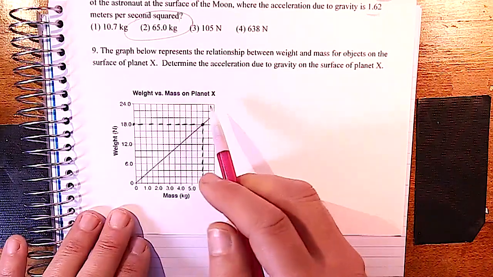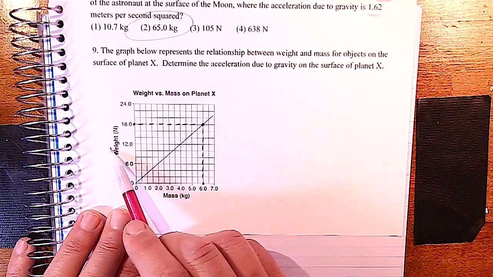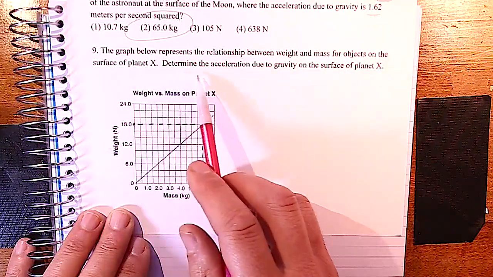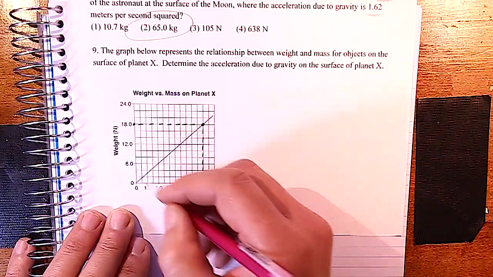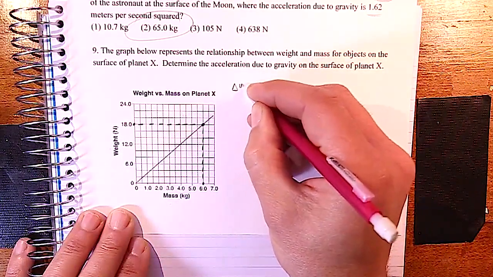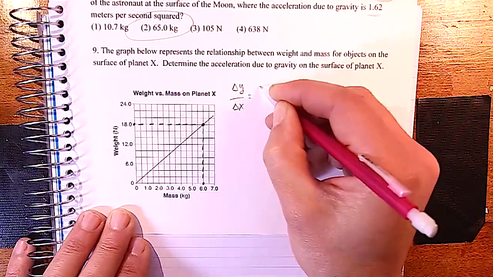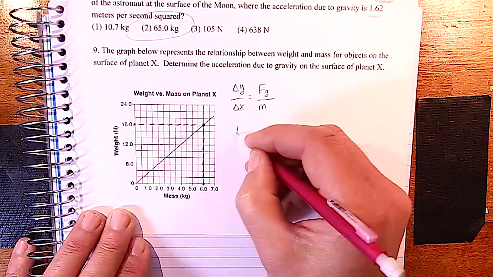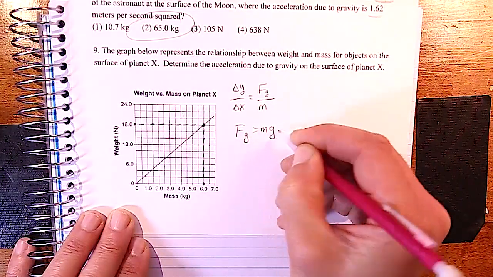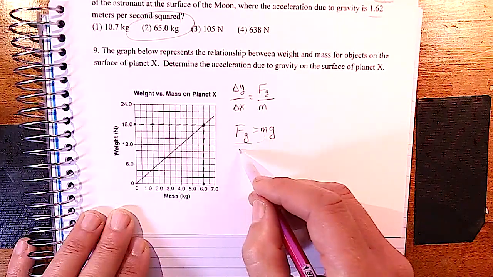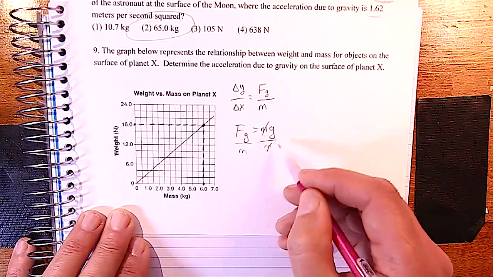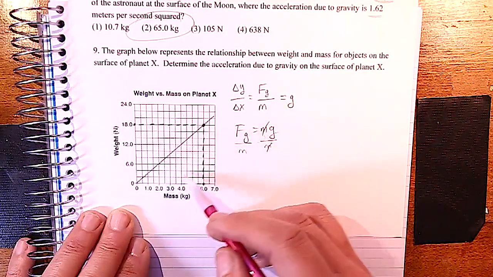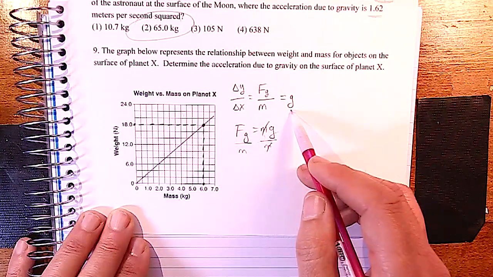Number 9. So we have a graph, and it's weight versus mass. And on the surface of planet X, determine the acceleration due to gravity. So change in y over change in x is our weight, Fg, over our x, which is mass. And we know from Fg equals mg that if we divide through by m, we're left with g. In other words, the slope of the line is the strength of the gravitational field.